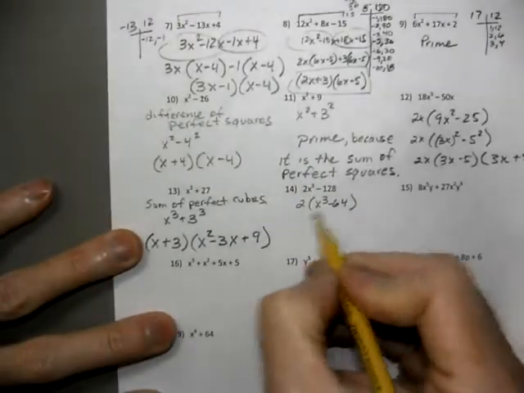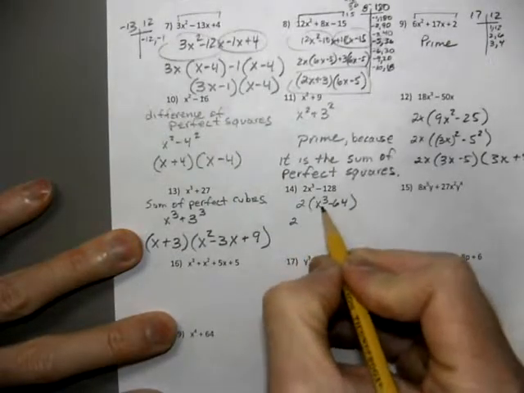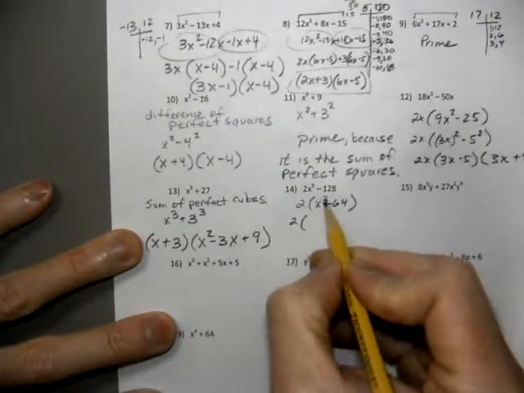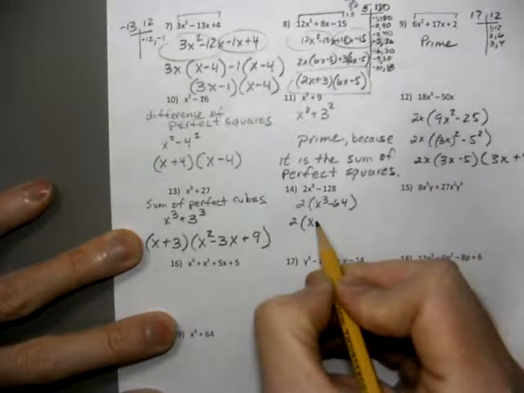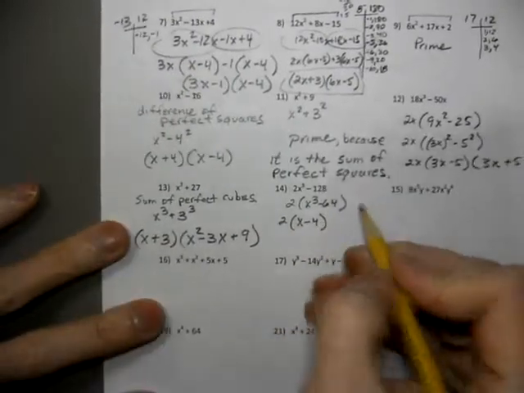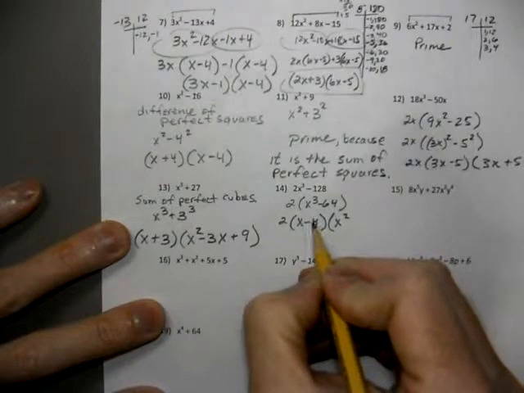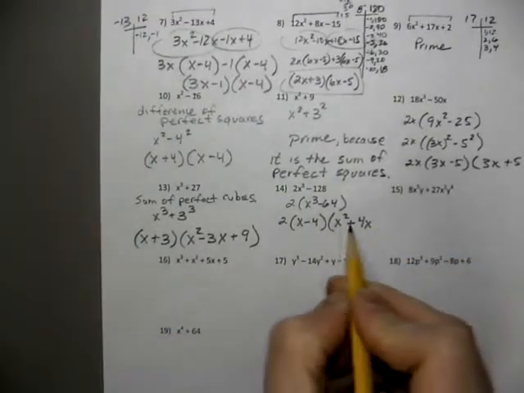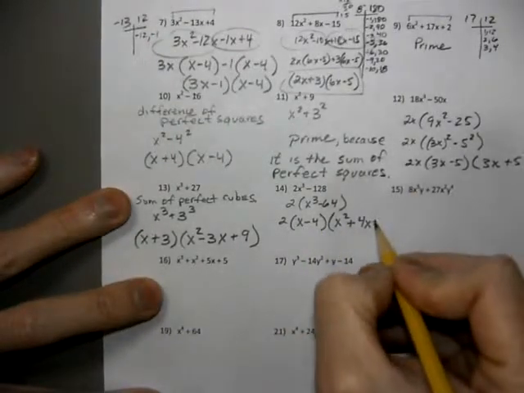Factor out our 2. Then we're going to look and see, this is the difference of perfect cubes. So you take the cube root of your first term, the cube root of your next term. So now you have your a and your b. Square your a. Multiply the two together. You always change the sign each time with that.